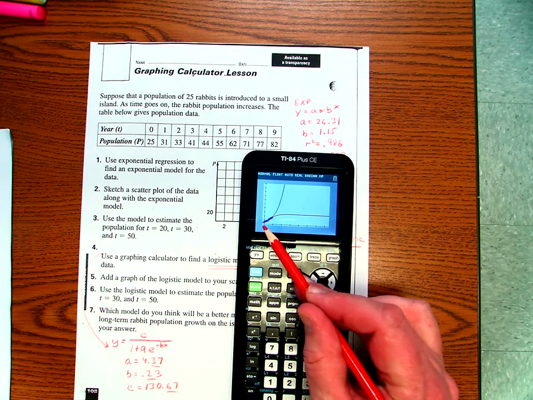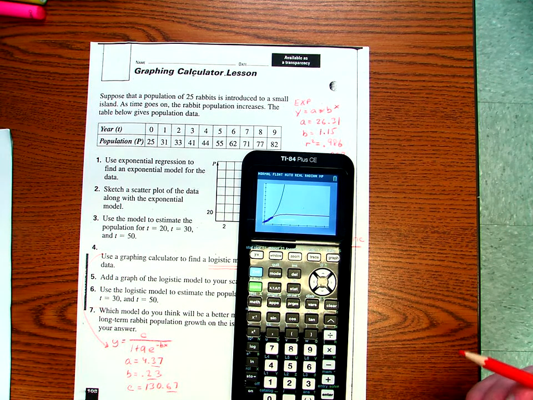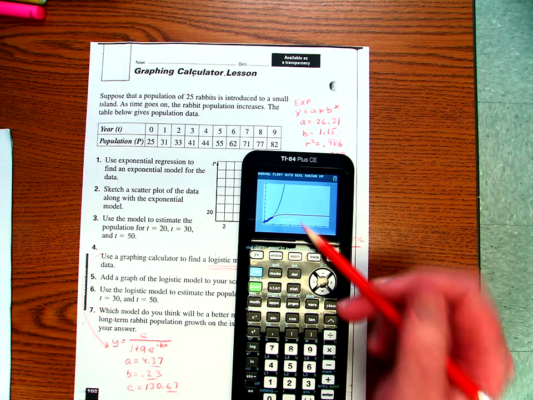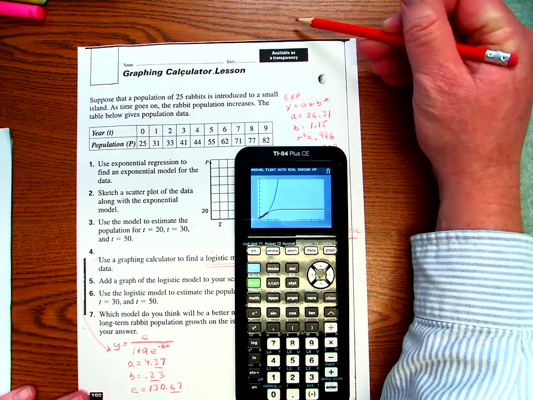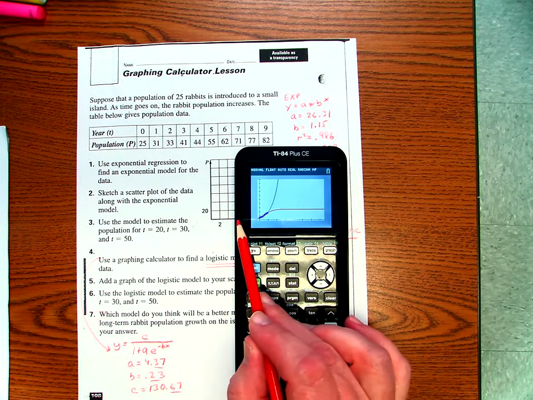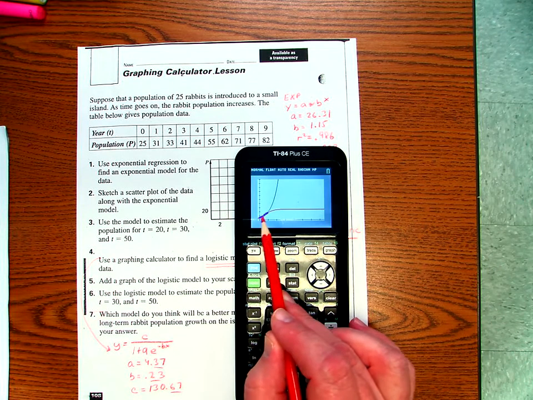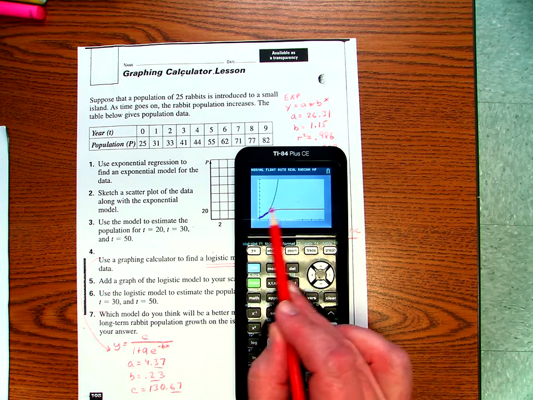Now, we're going to want to zoom back into this data in a little bit. It's all getting smushed in. I just wanted to show you the overall end behavior here. An exponential graph continues to grow forever up in this direction. What happens with a logistic graph is it grows initially like an exponential, and then it levels itself off.